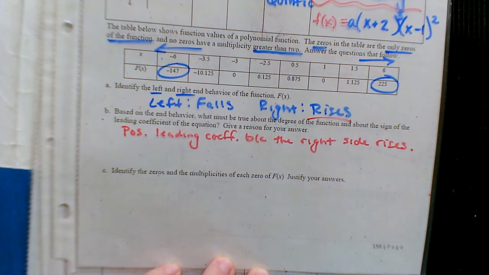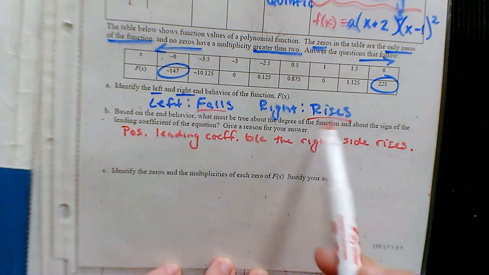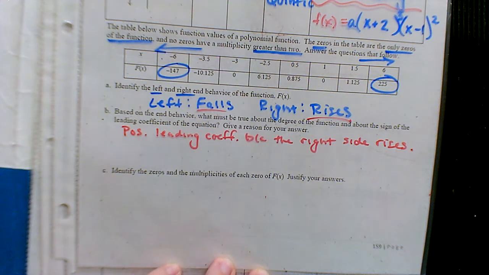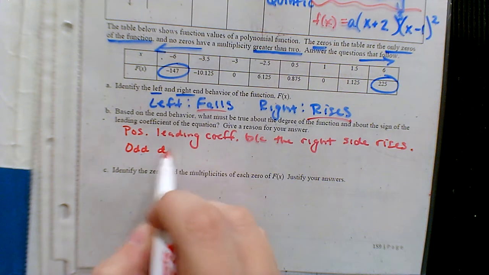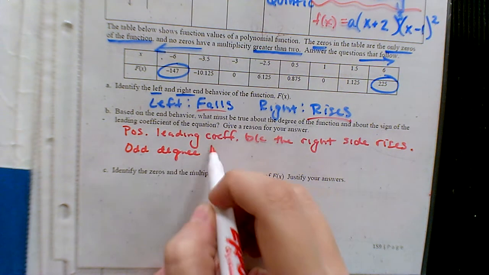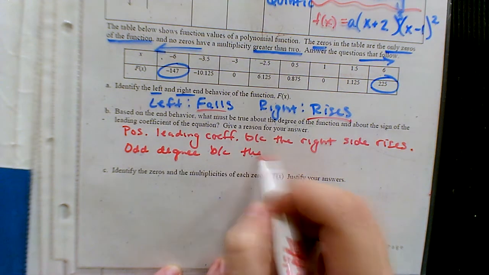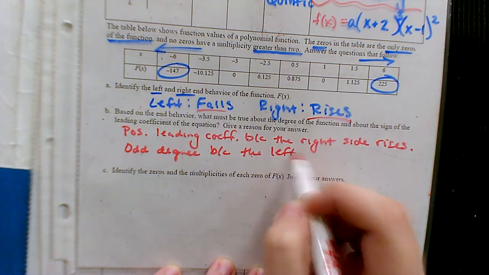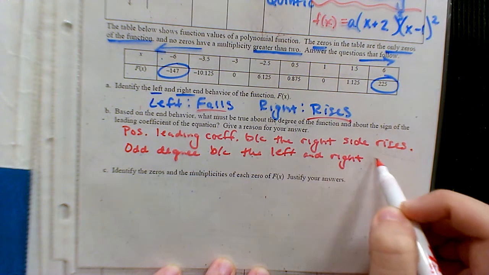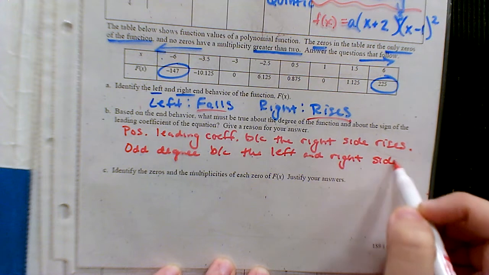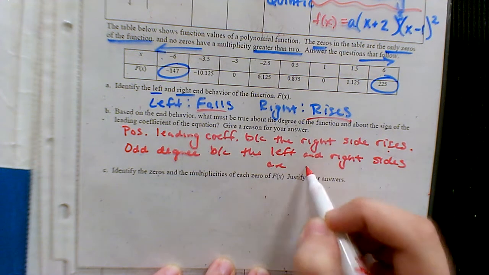And then Hannah, how'd you know it was odd? Because the left and right is usually. Right, notice how the left and the right side are opposite directions, okay? So we have an odd degree because the left and right sides, we'll say, are opposite.